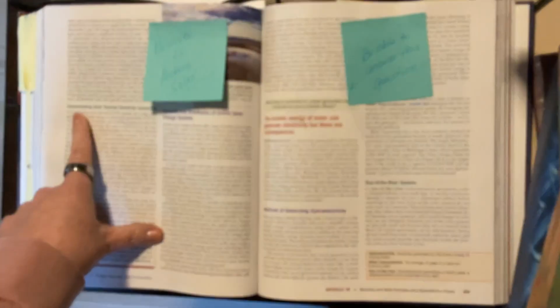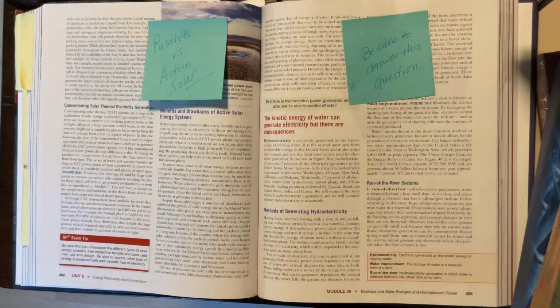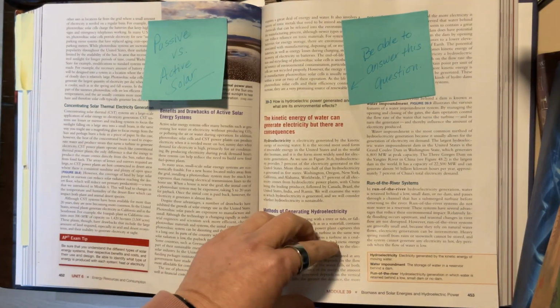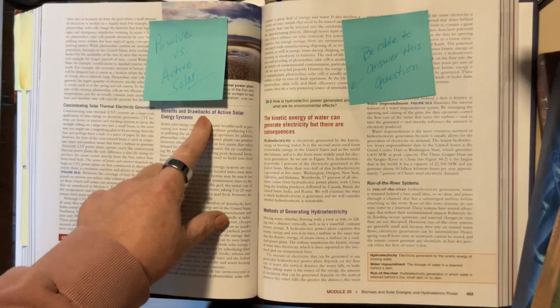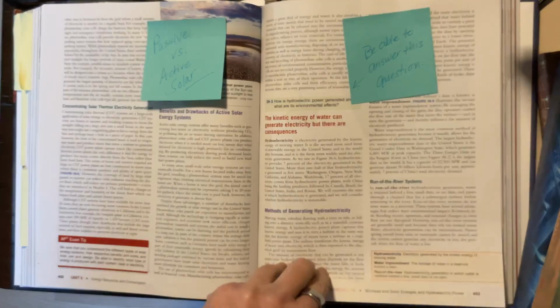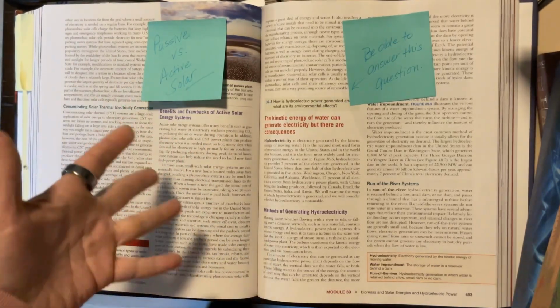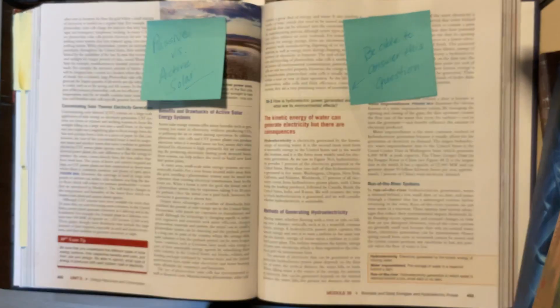Another technology would be this concentrated solar thermal electricity generator. That's something that's good to know about. And then understanding, like I said, the benefits and the drawbacks of these active solar energy systems is important. Then that is it with solar energy. That's pretty much what you need to know about solar.